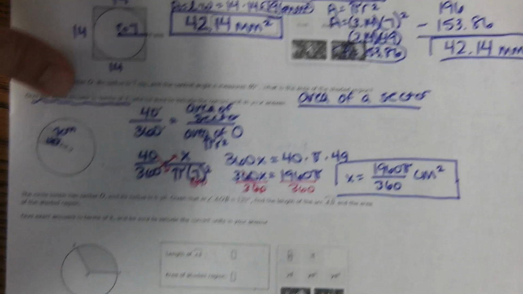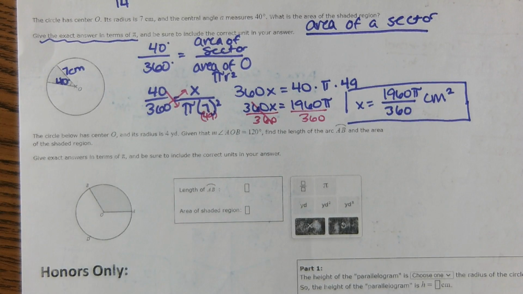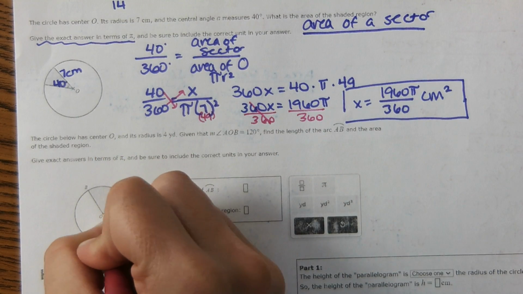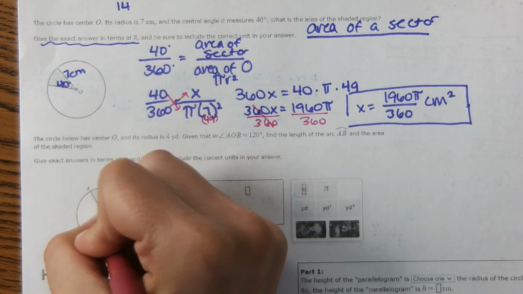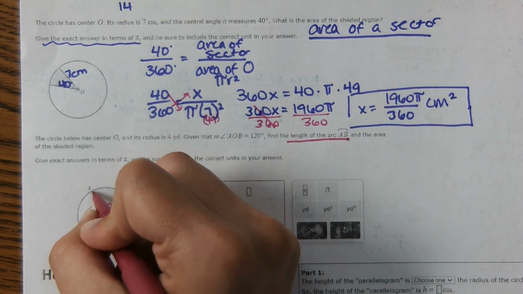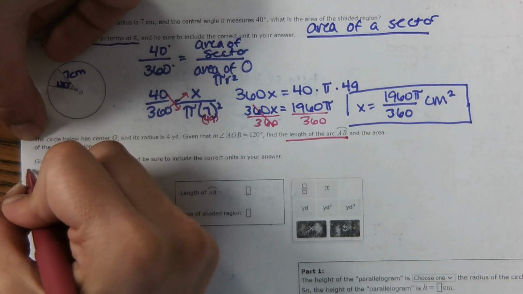Okay, next one, it says circle below has center O, the radius is 4 yards, okay? Given that angle AOB is 120 degrees, find the length of the arc AB, so we're finding the length of this arc. So we're going to do arc length first.